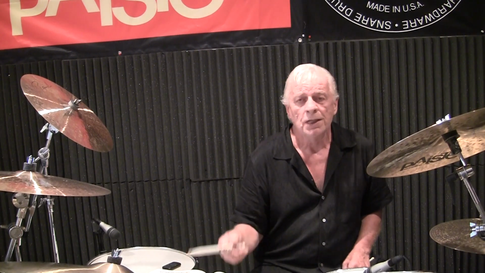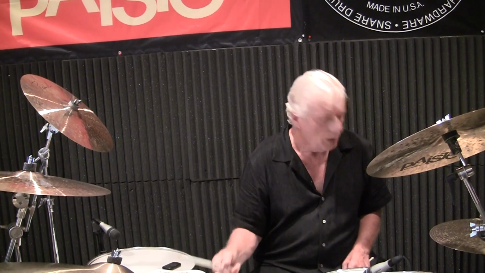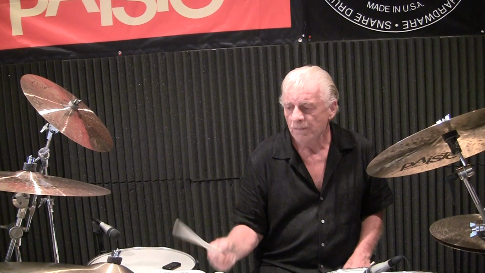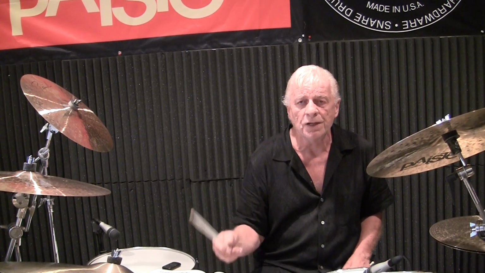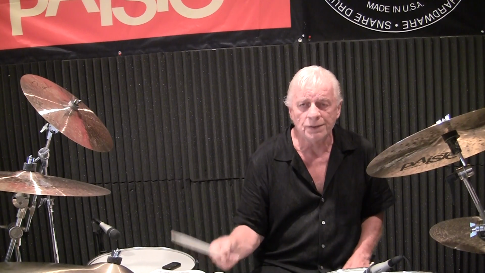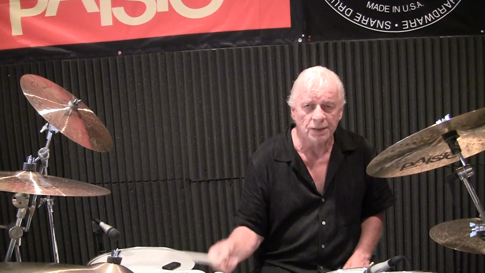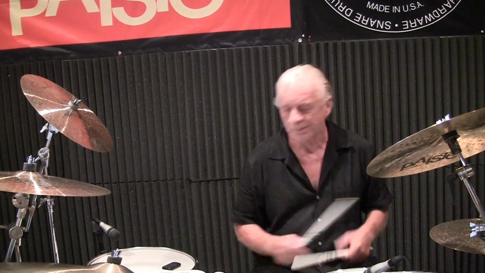Straight quarter notes. Now I'm going to put in the remainder of the jazz pattern. Remember, the quarter notes sounding the same. 4, 1 and 2 and 3 and 4 and 1 and 2 and 3 and 4 and 1.